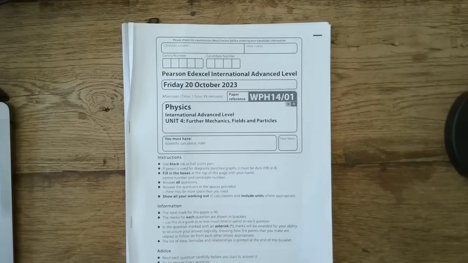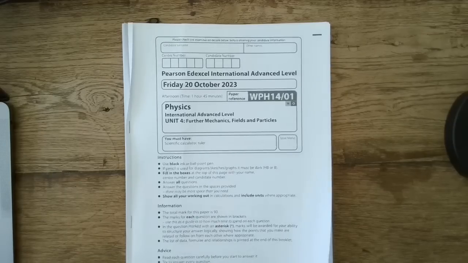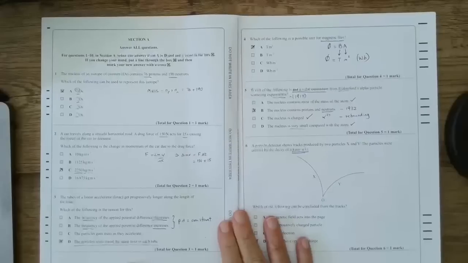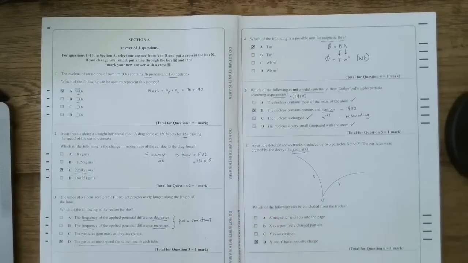Okay, we're going to go through the answers to the multiple choice in the October 23 exam for the Edexcel International A-Level for Physics, Unit 4, Further Mechanics, Fields and Particles. I've already made some notes because I made an attempt before, but I needed to record over it as the sound quality wasn't up to standard.